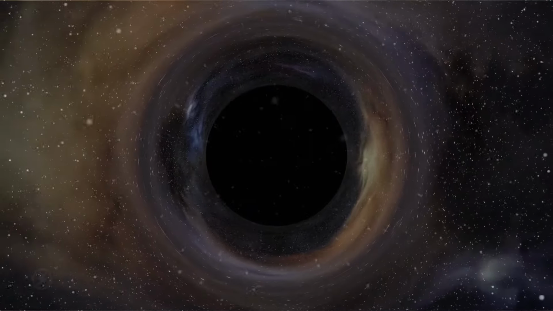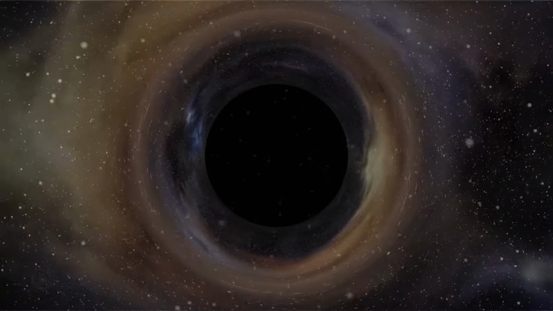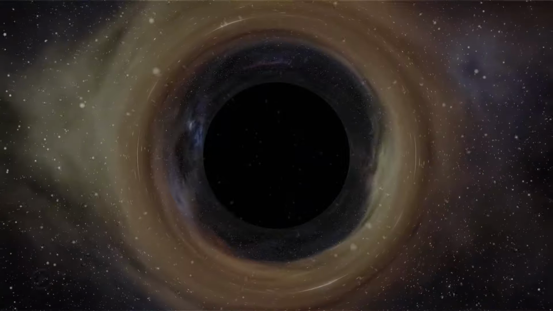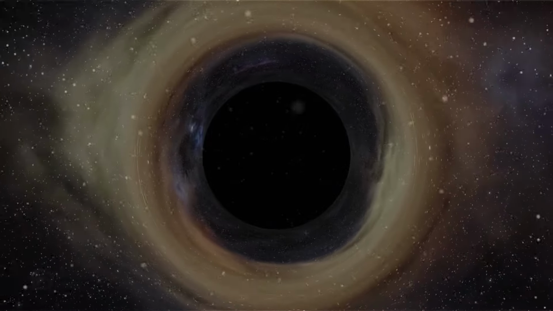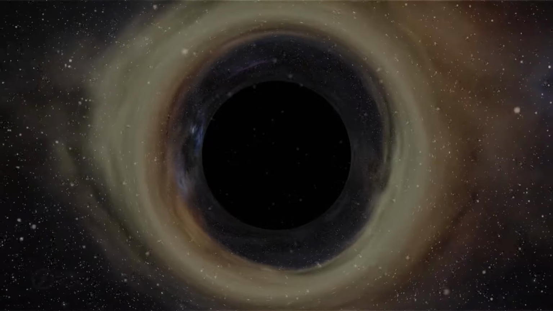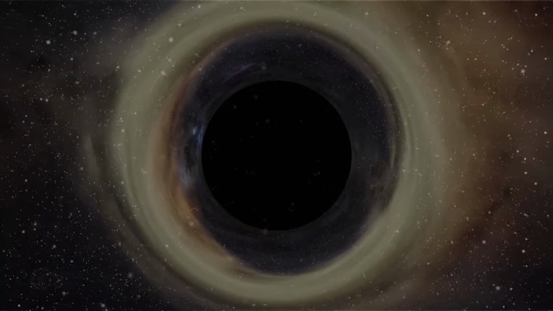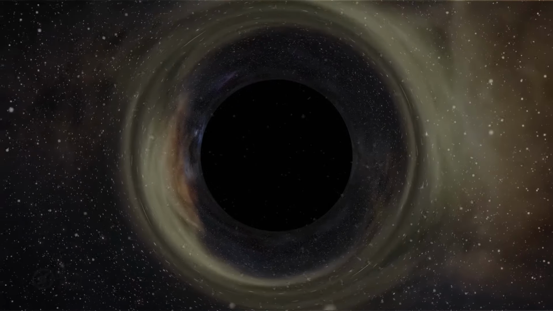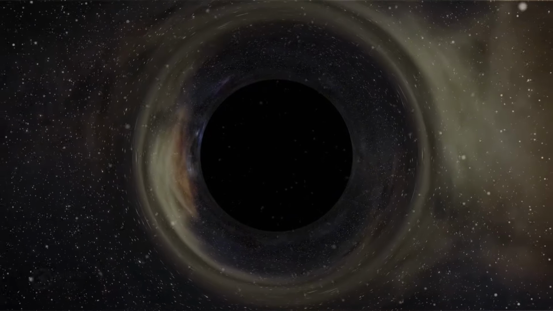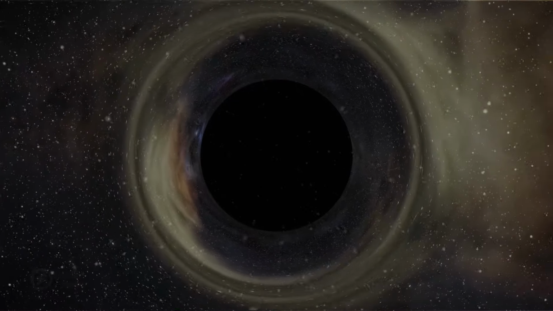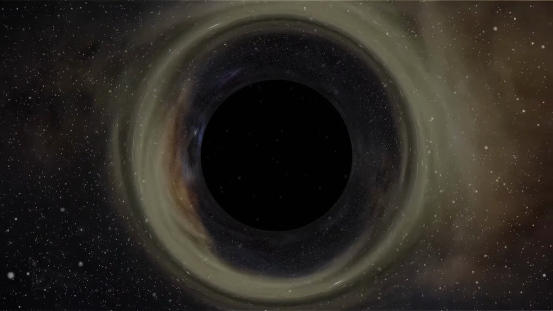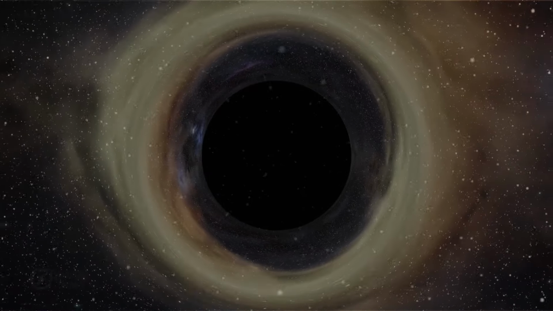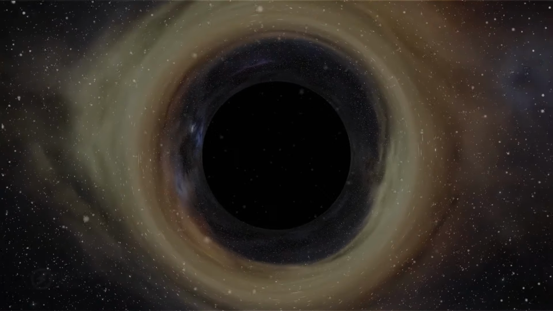Whether information is stored in correlations at the horizon, encoded in the radiation itself, or preserved through deep space-time connectivity, no experiment can yet distinguish among these possibilities. The paradox has evolved from a question about black holes to a question about the foundations of physics. How do space, time, and information relate at the most fundamental level? The broader implication is that information may be the true currency of reality.